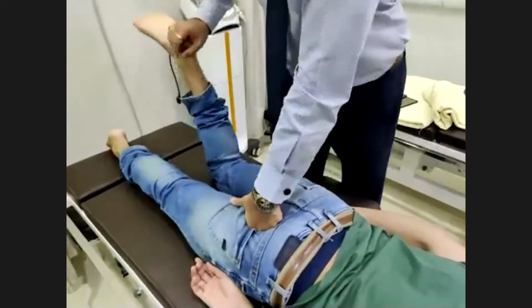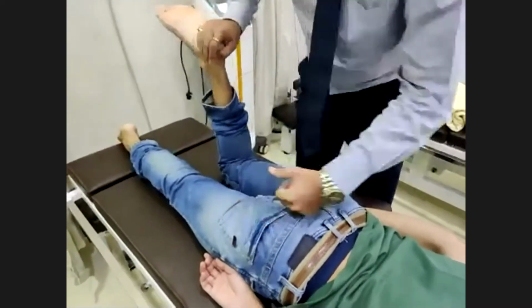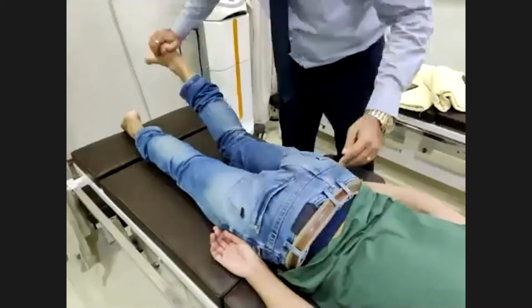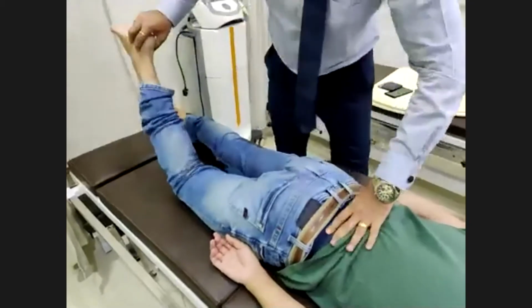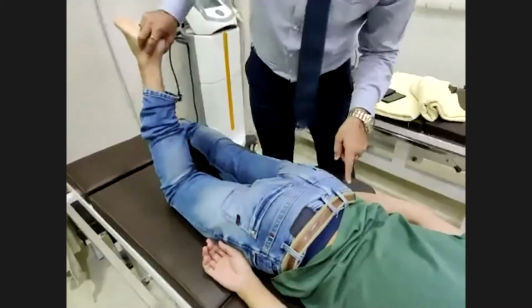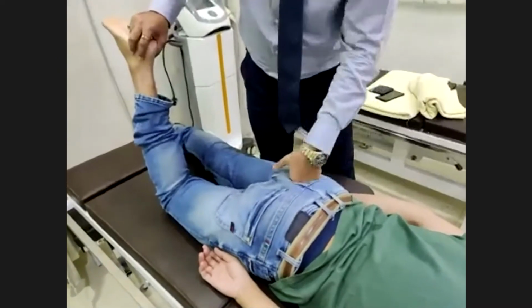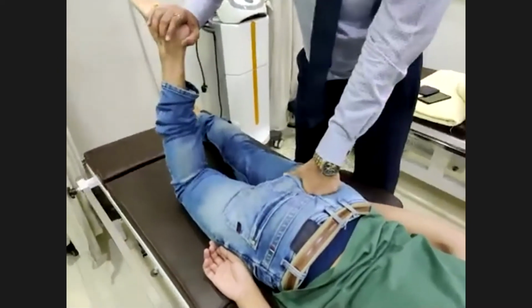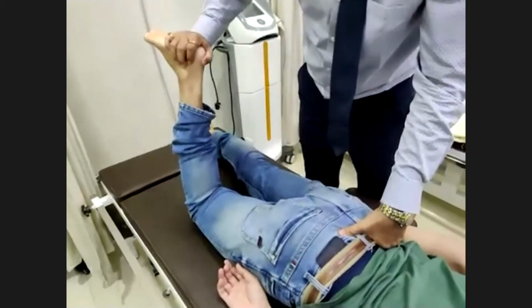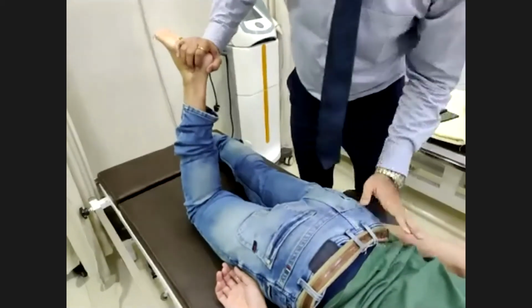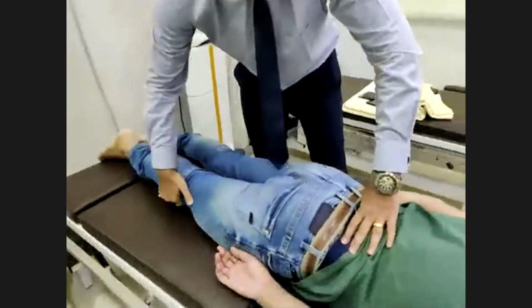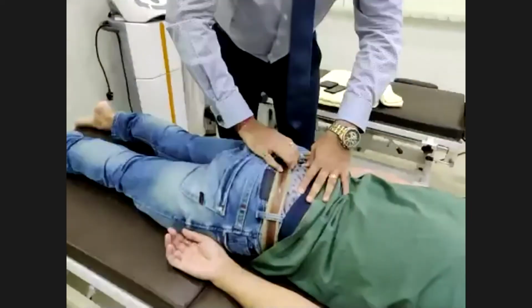Again, I'm going to confirm it. Do it again. Okay. So this is posterior inferior, confirmed on the right side. Still, I'm going to check the left side also. Can you bend it inside? Yes. Bend it inside. Yeah. This is again anterior superior.